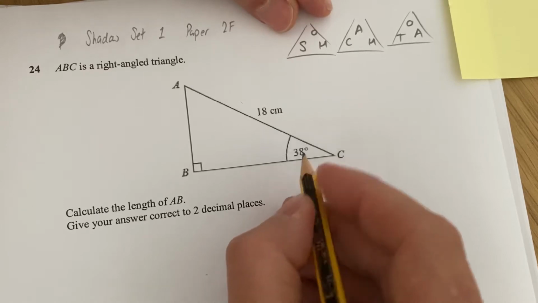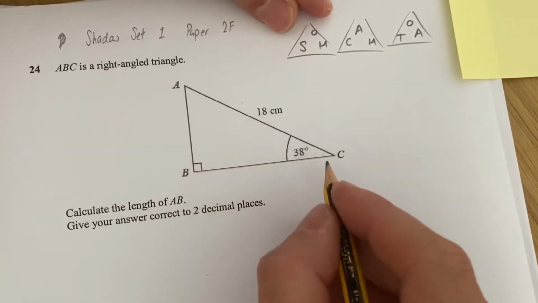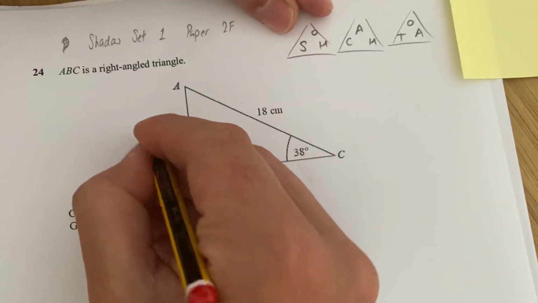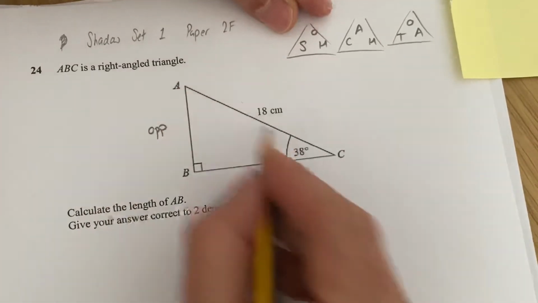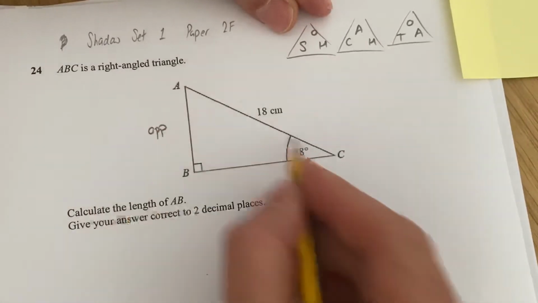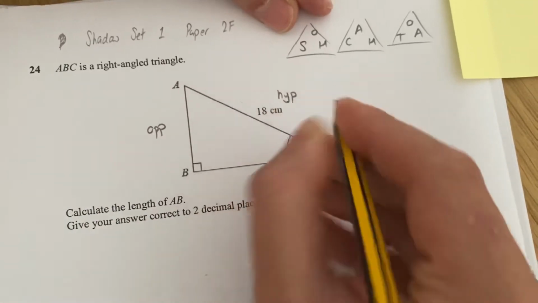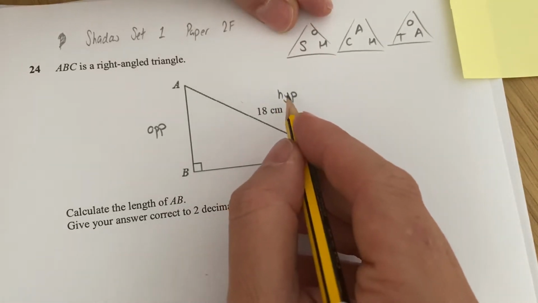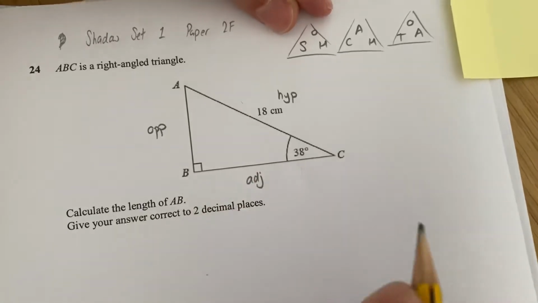It's really worth taking your time to get these sides labelled correctly, and it's all about the position of the angle. Opposite means opposite the angle in the question. Here's the angle in the question, and this side is opposite it. The longest side is always the hypotenuse. And then the only other one is the adjacent.